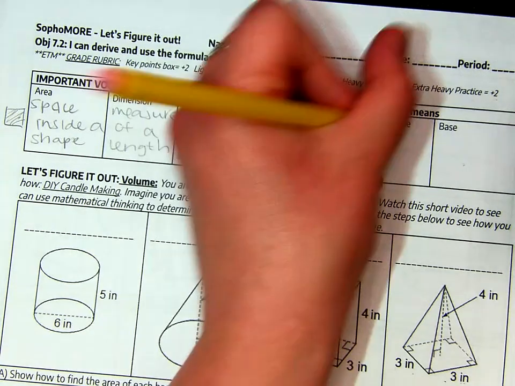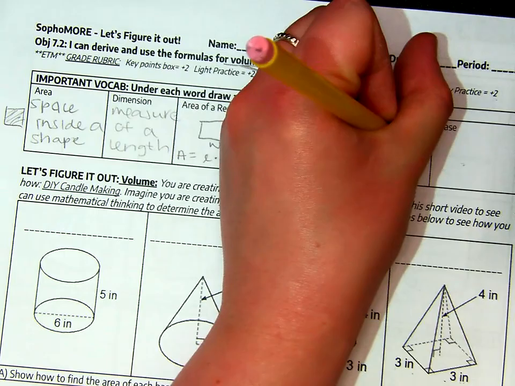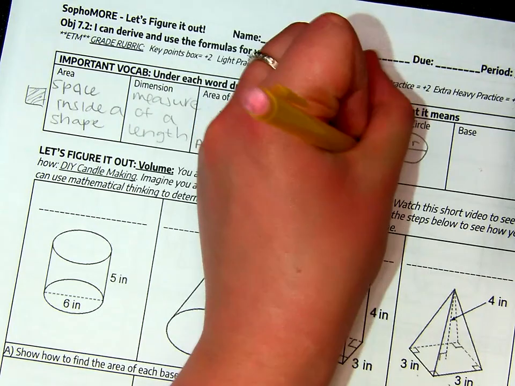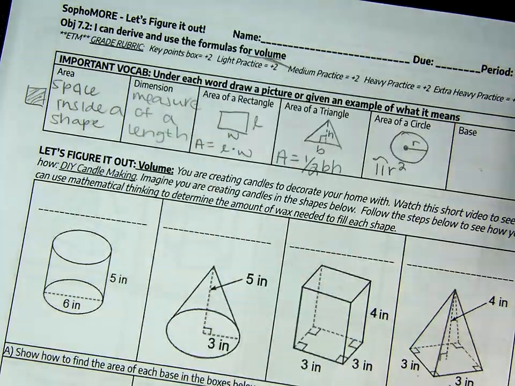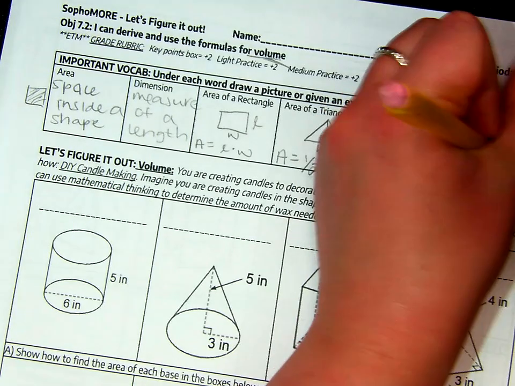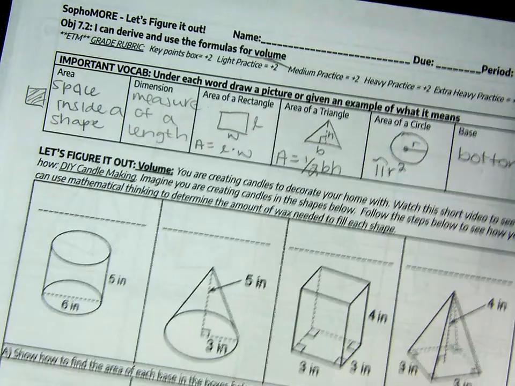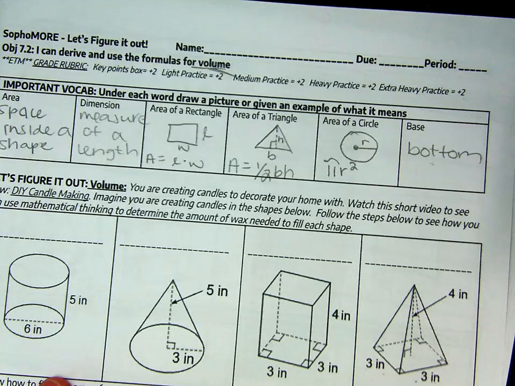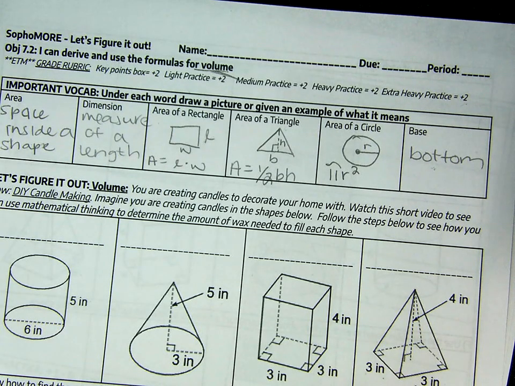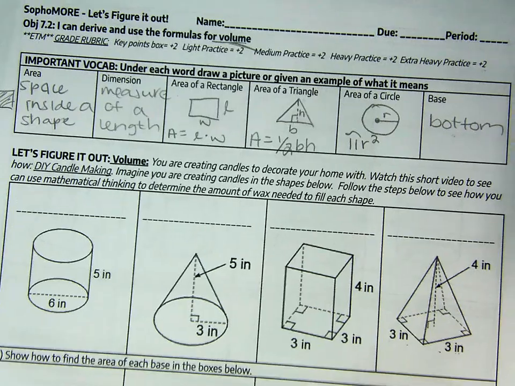Area of a circle, how do we find that? So we have a circle. Remember, the radius is the distance from center to edge. And the formula is pi times the radius squared. And now, base of a figure, you're going to hear that word a lot today. It's the bottom of a figure. If the figure is sitting on the ground, what shape is touching the ground? Okay, so we're going to get into volume.